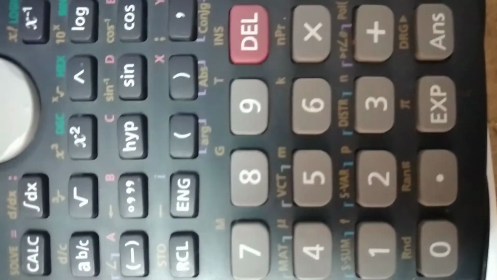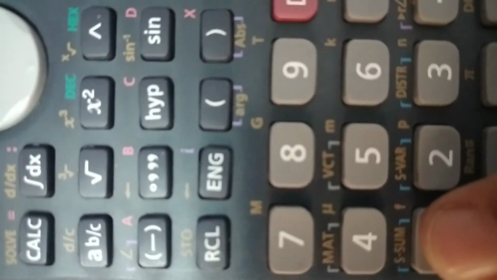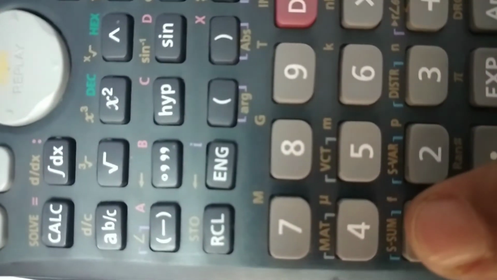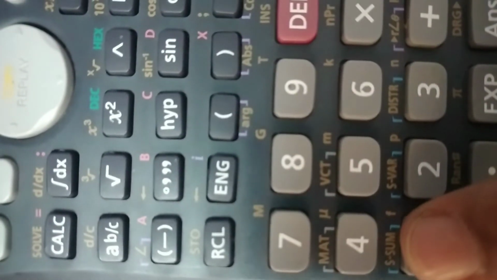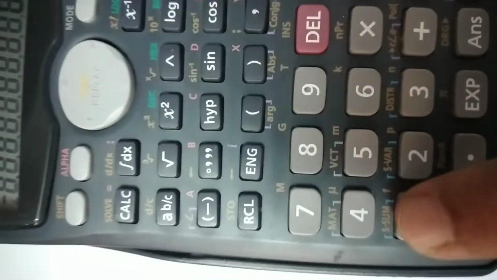Okay, and then we have to use the S sum. You see in the numbers 1 and 2, you have the values. If you want the values, you can easily see the values: summation x square, summation xy, etc. All the values will be displayed here. Okay, that is 1. If you operate 1, you see what you are getting, summation x square.